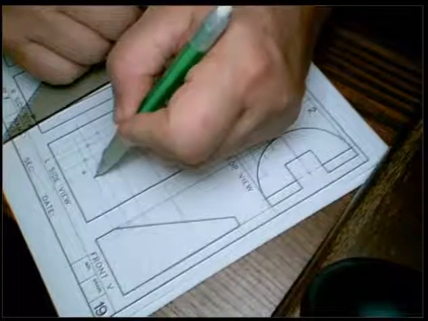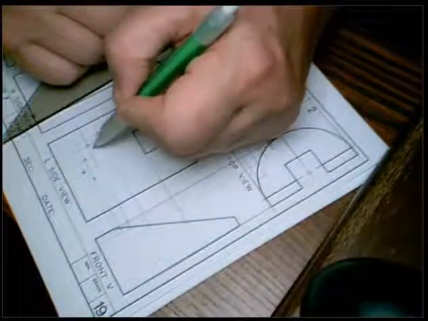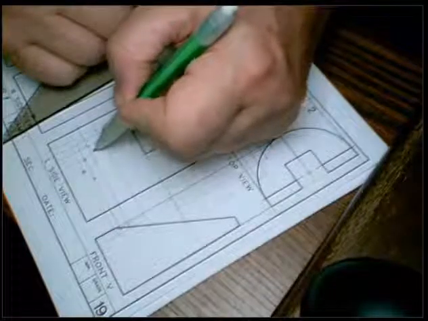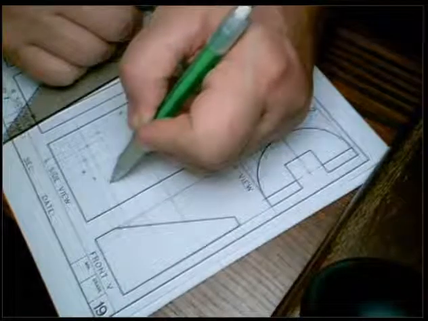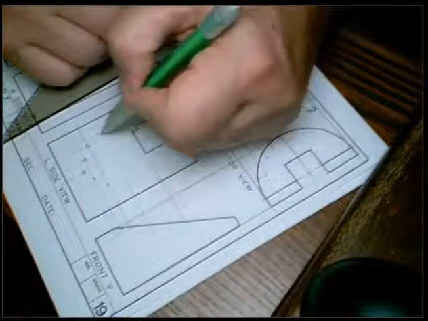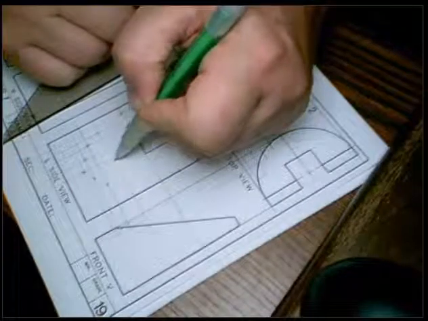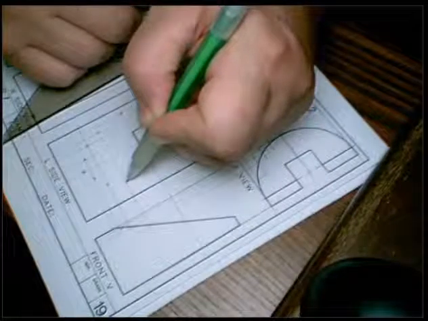So we can kind of symmetrically mark these on both sides. 3, 2, 3, 4, 5. 2, 3, 4, 5. 2, 3, 4, 5, 6, 7. 4, 5, 6, 7.